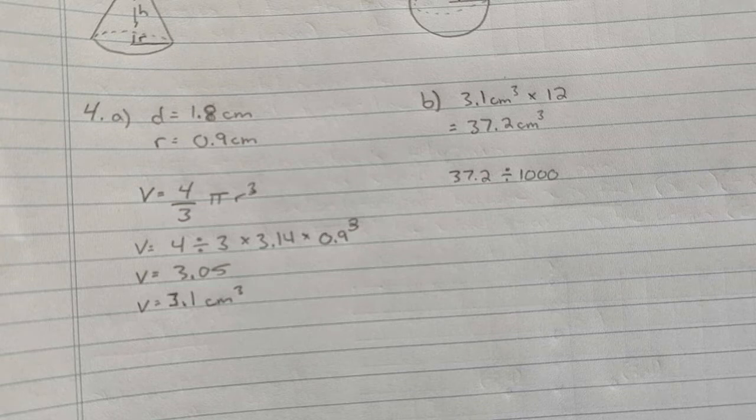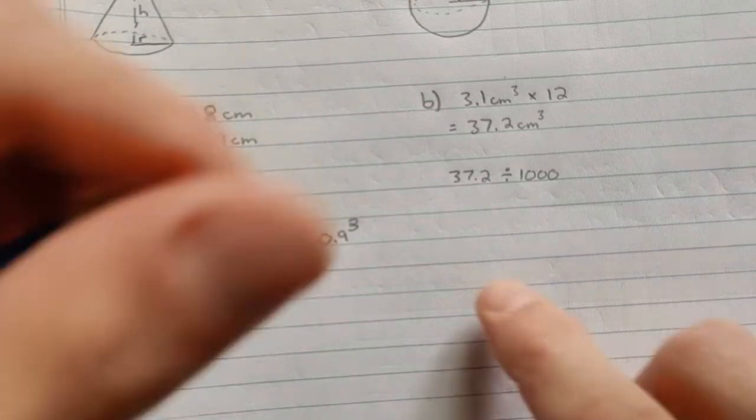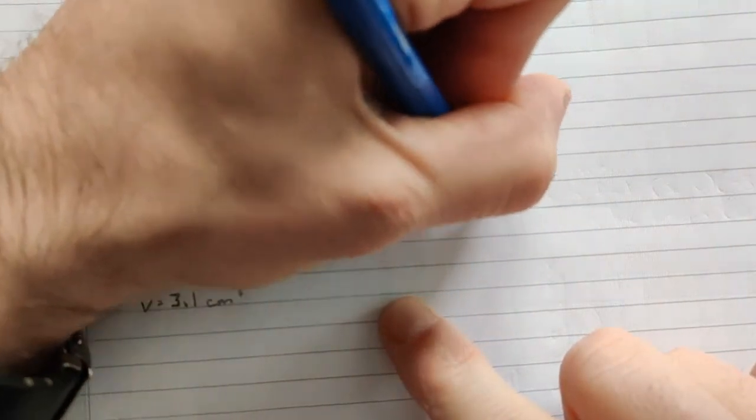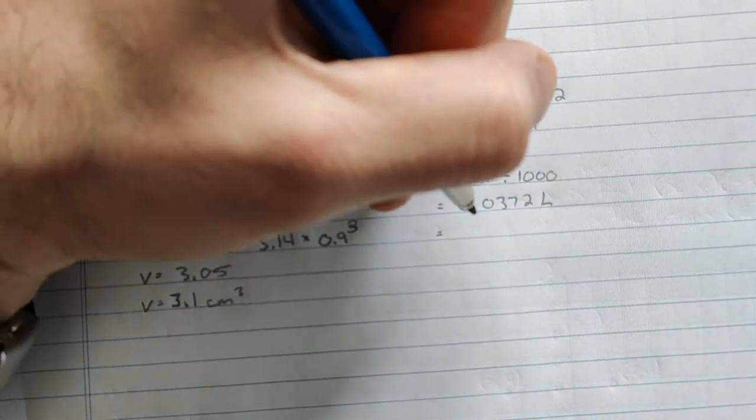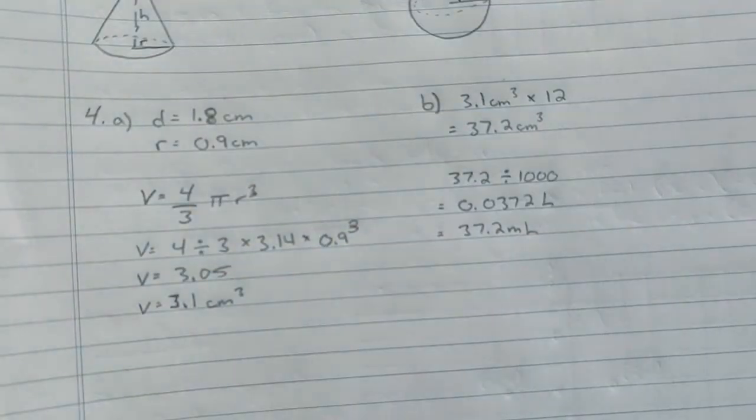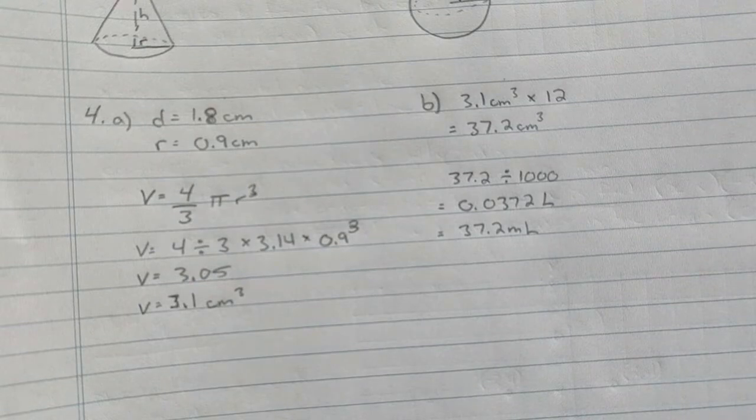So we'll divide that by 1,000 and get 0.0372 liters, which is going to be 37.2 milliliters. So that's 37.2 milliliters of chocolate in our stomach, because it'll probably be in liquid form by the time it gets to the belly. So that's number 4.